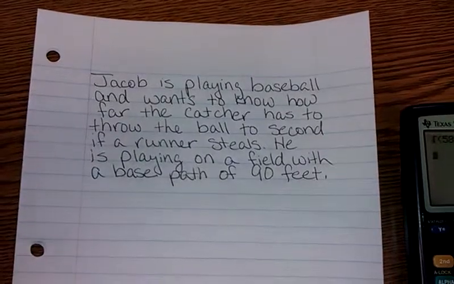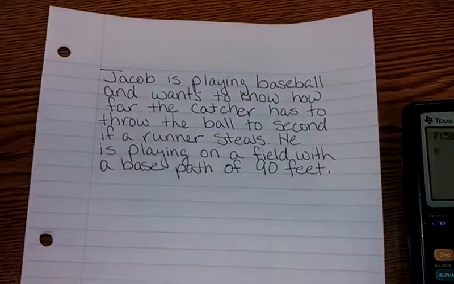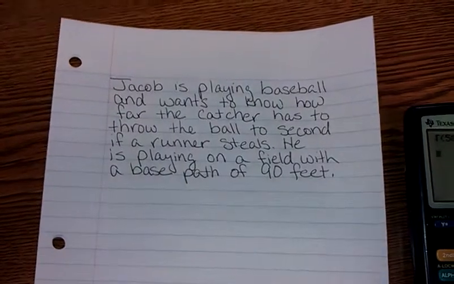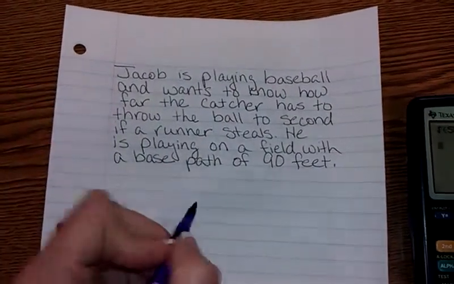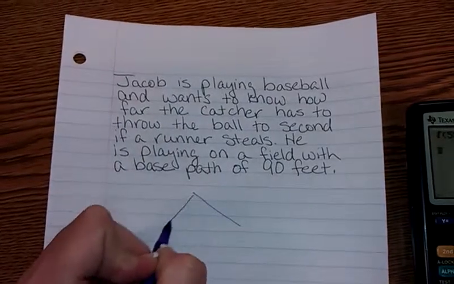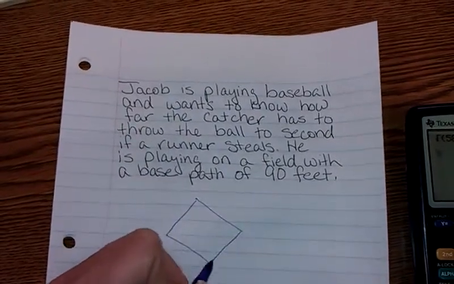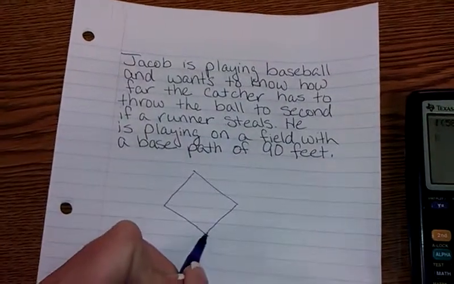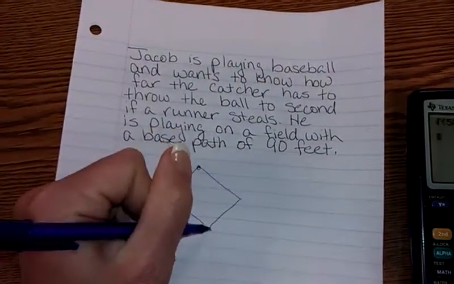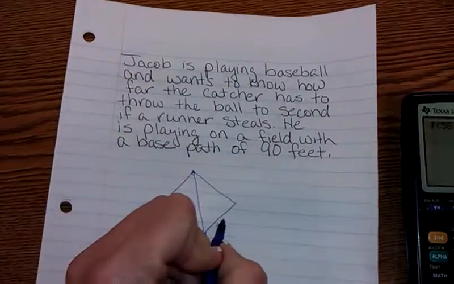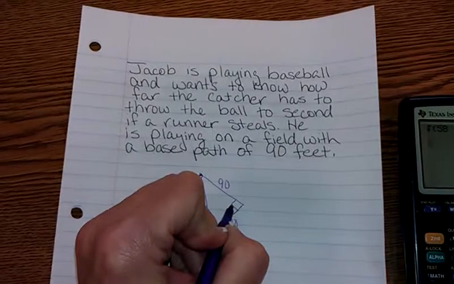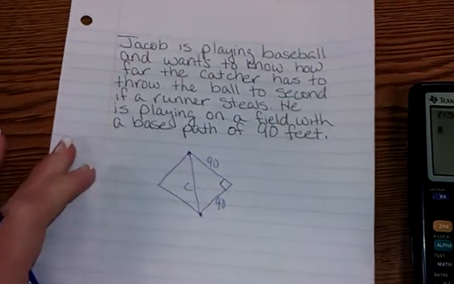Okay, it says Jacob is playing baseball and wants to know how far the catcher has to throw the ball to second if a runner steals. He's playing on a field with a base path of 90 feet. Okay, I know that we've got a square for a baseball, and I know I didn't draw it very well, but we're talking about from home plate to second. So right here, I know this is 90 and this is 90. That's the base path. Here's my right angle. So I'm trying to find C.